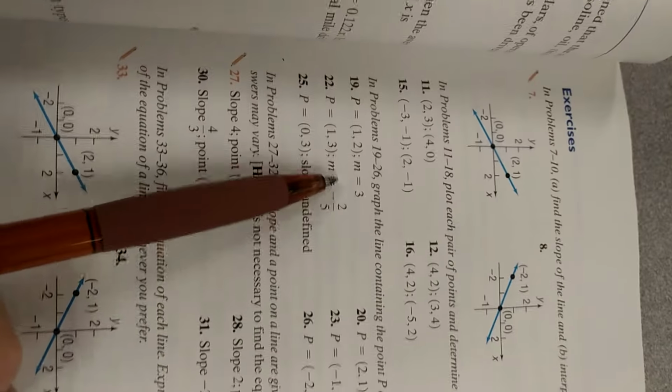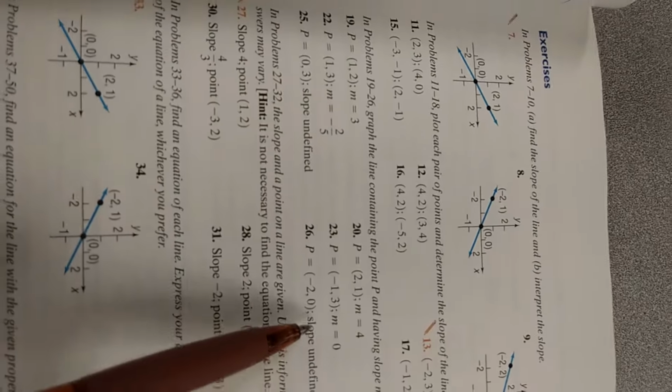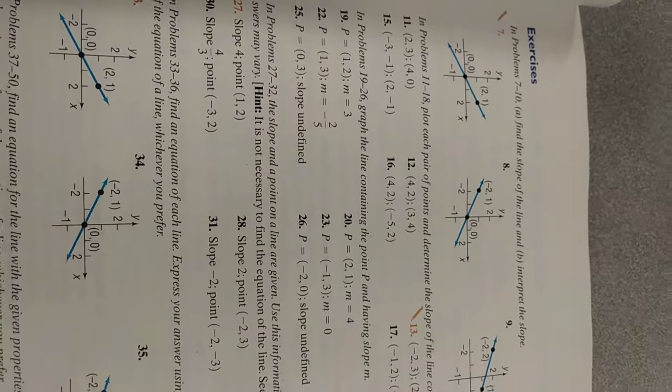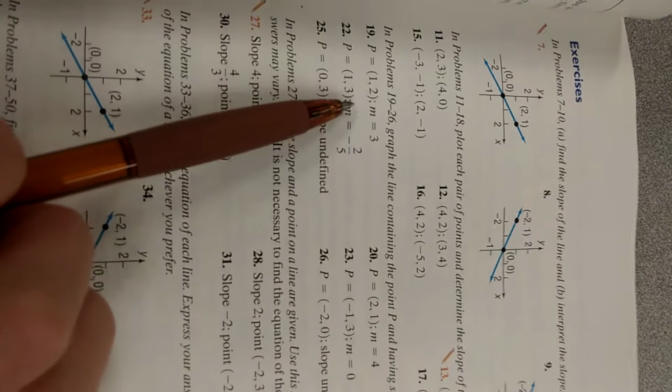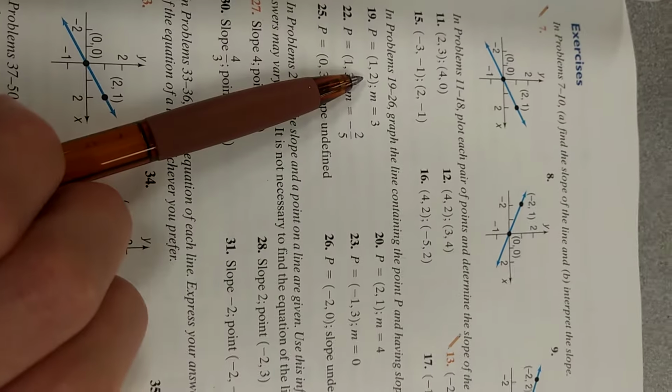And it's even easier on the ones in the book because you don't have to find it from a picture. They just give it to you in some of them. So instead of having to do it, you just plug in what they give you. But what if they don't give you the y-intercept? That's not a y-intercept. That's just a point.